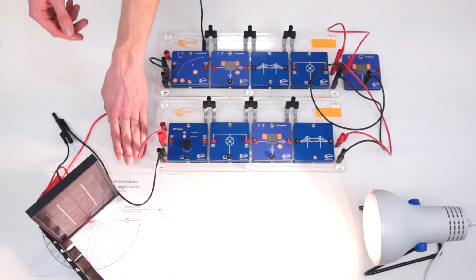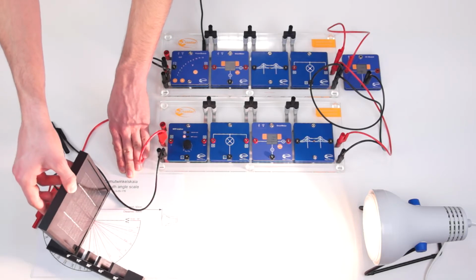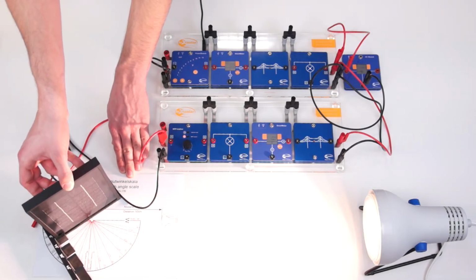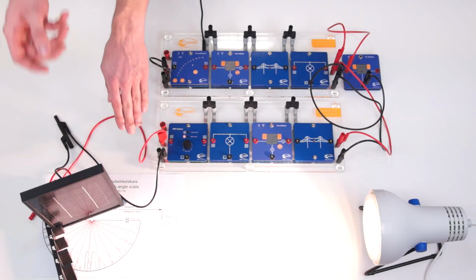With the azimuth angle scale, even more times can be simulated. For example, the specific time can be searched at which the second household is only supplied by the photovoltaic system and the first is powered only by the transformer.